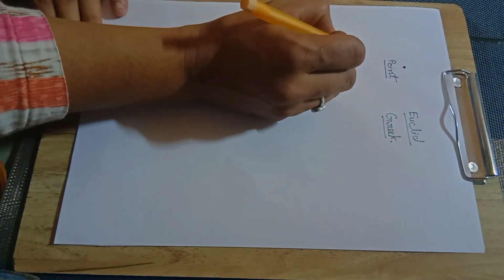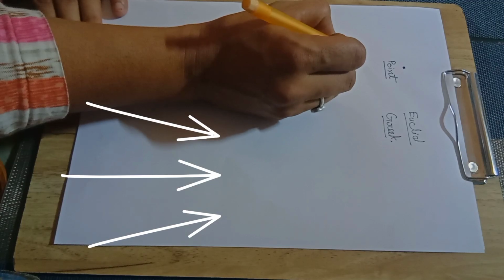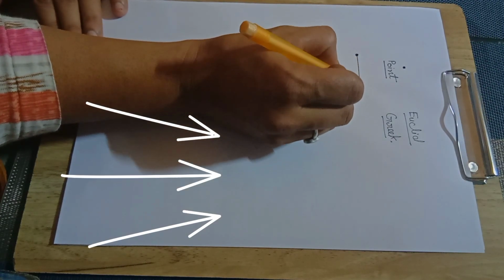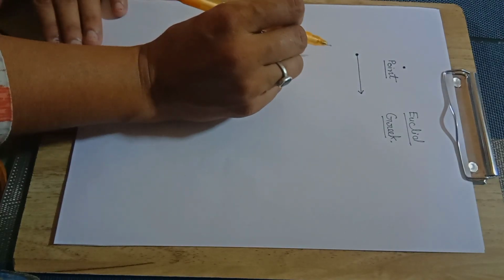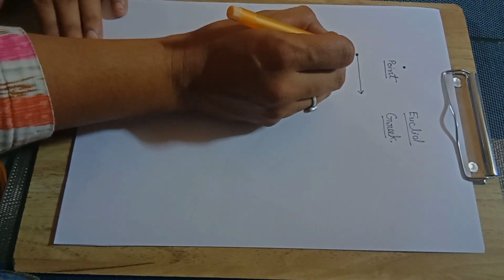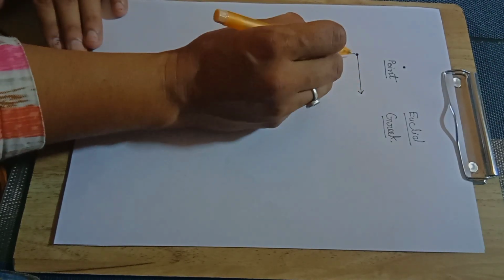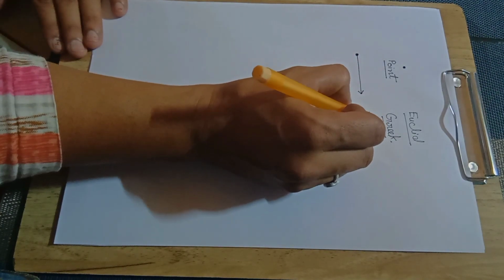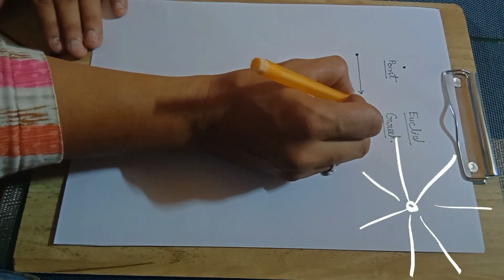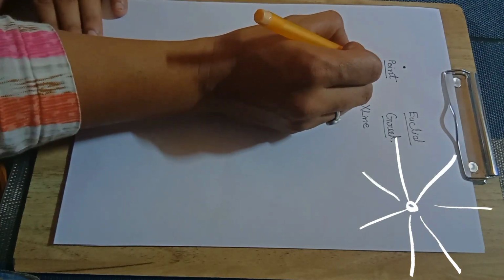And what happened when we draw a line from this point and we mark an arrow in front of it? Then what do we say, is this a line? No, this is not a line. This is not a line. This is a ray.